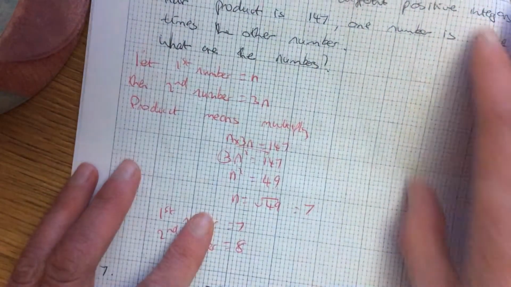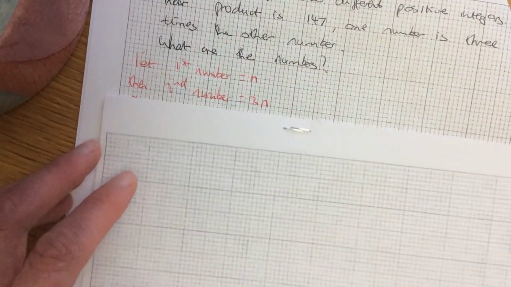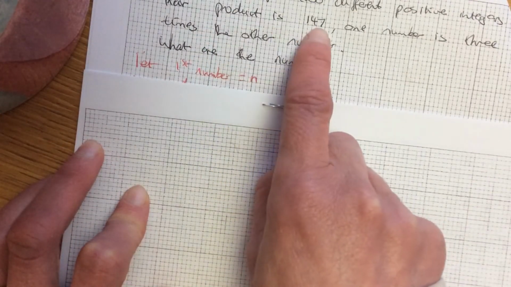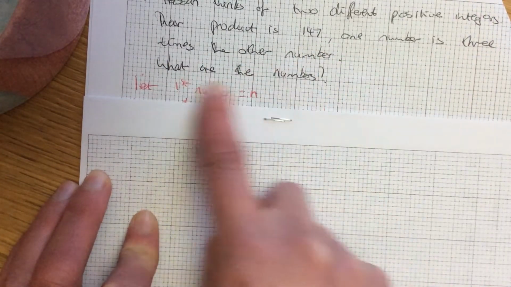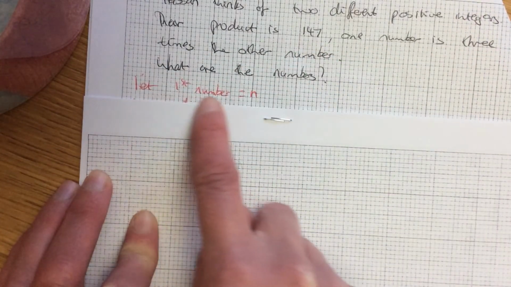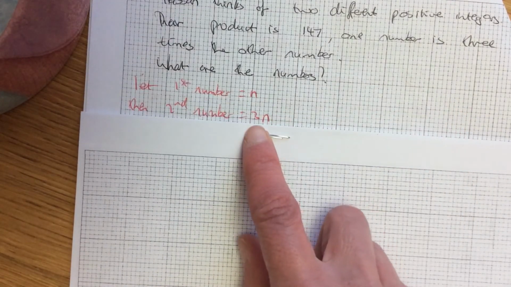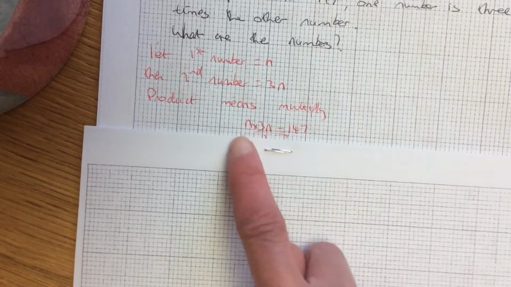Next question, number 6. Hassan thinks of 2 different positive integers. Their product, that means if you multiply them together, you get 147. One number is 3 times the other. What are his numbers? So I said let this first number be n. Let the next number be 3 times it. Now if you multiply them together, you get 147. So product means multiply.